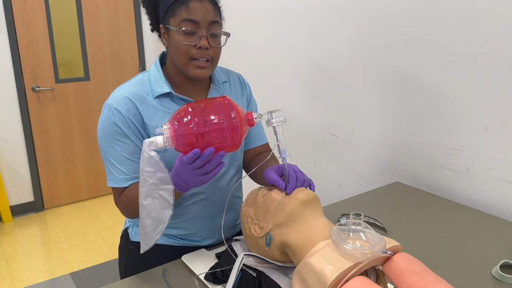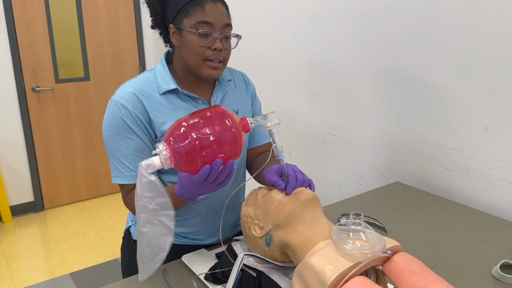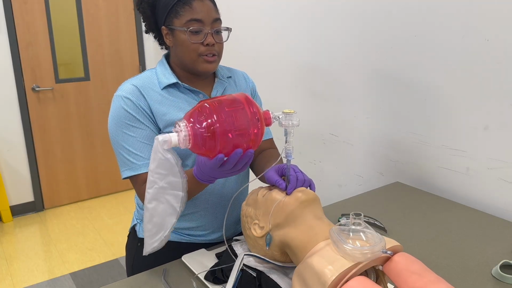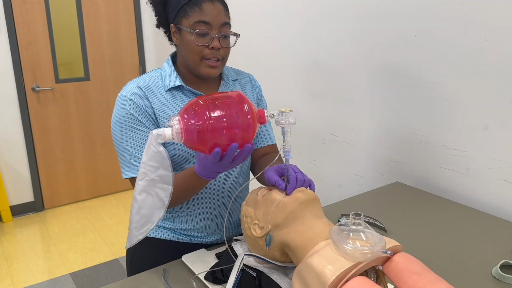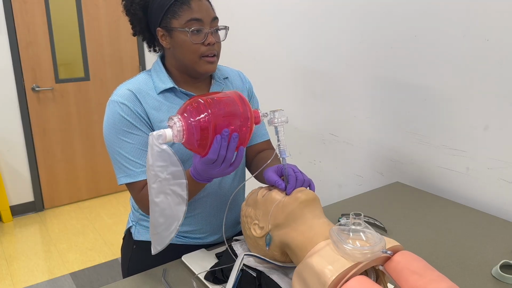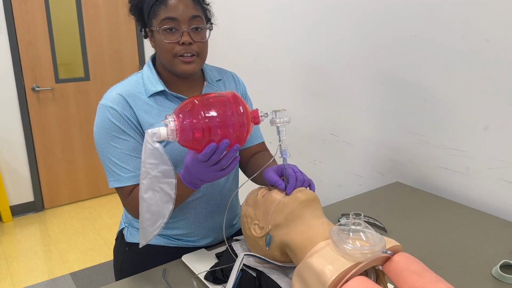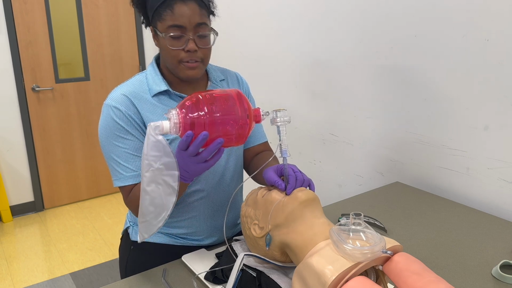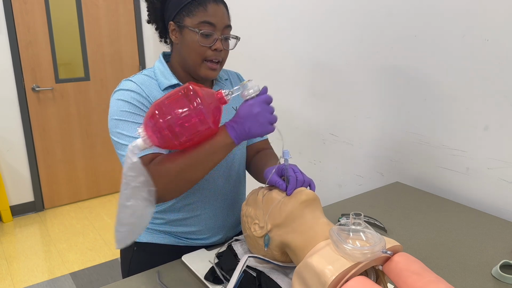You only want to have lung sounds. So I'll make sure I have my lung sounds, no epigastric sounds. I'm also going to be looking at my monitor, making sure that I'm getting end tidal capnography. Make sure that my patient's O2 saturation is maintaining as well. If all that is confirmed, my tube is good.